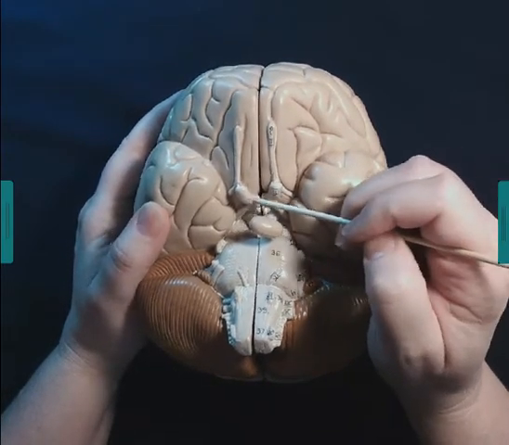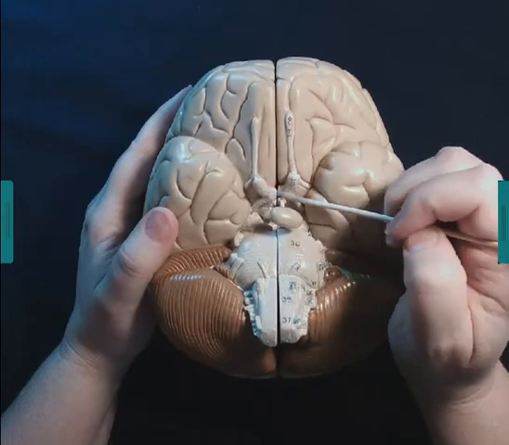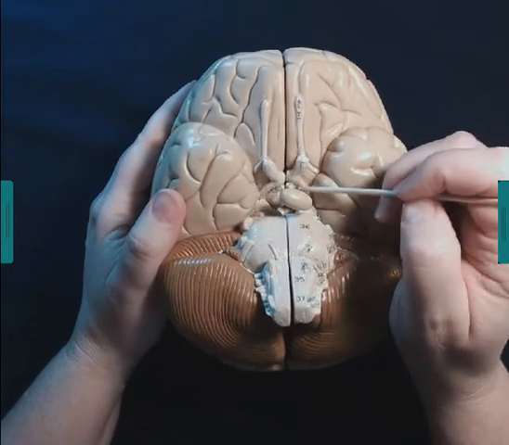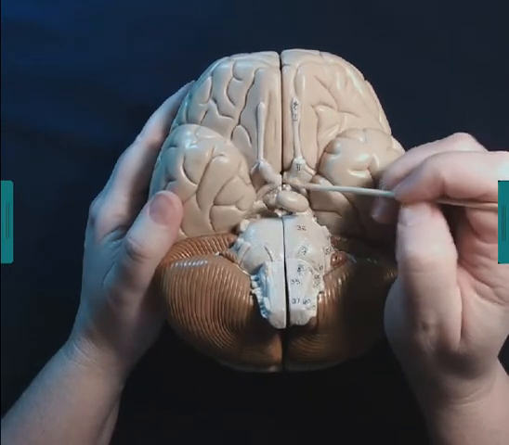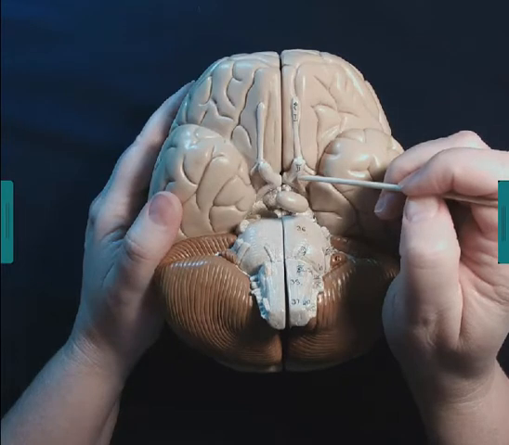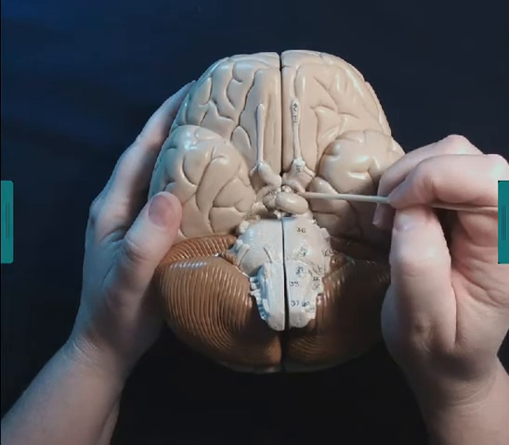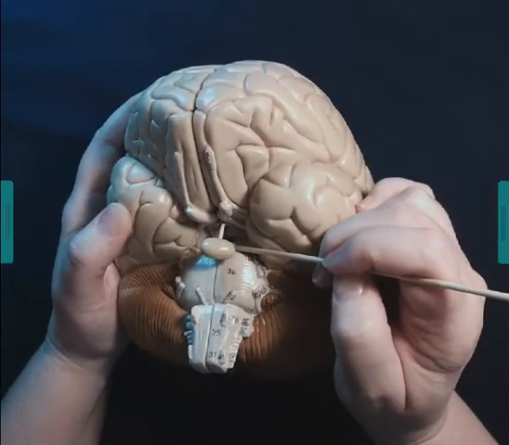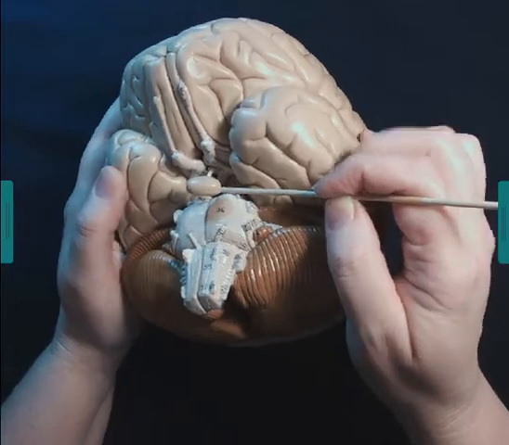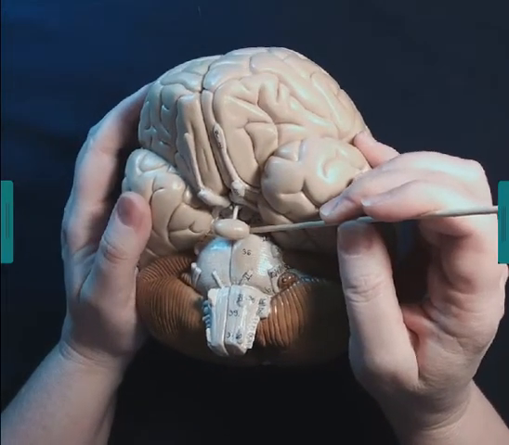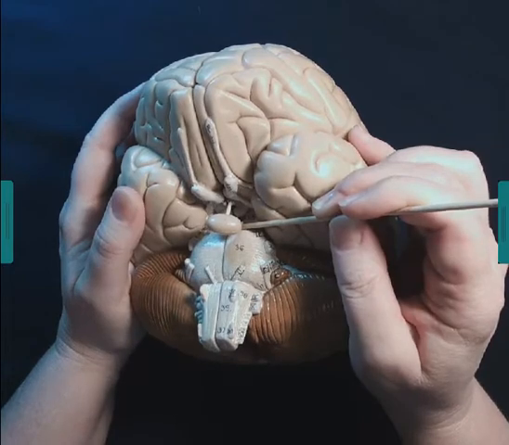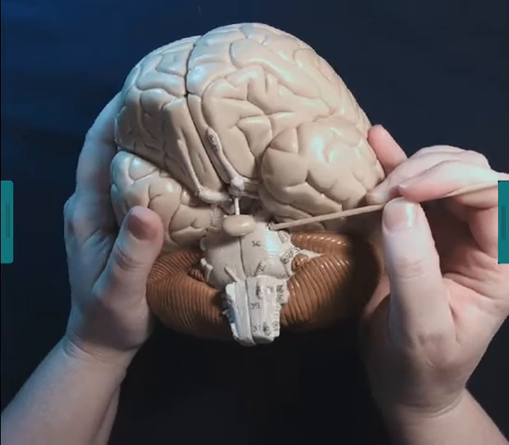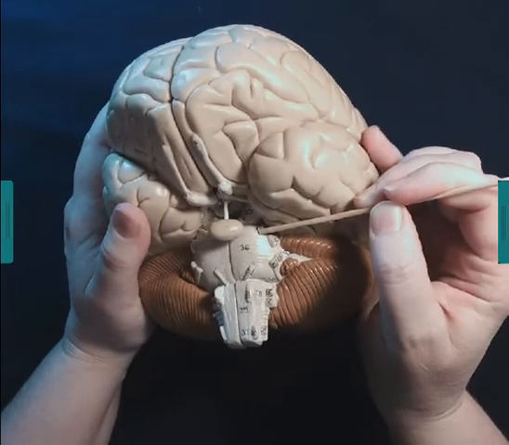The optic nerves cross here at the optic chiasm. So the optic chiasm is an X-shaped structure formed by the crossing of the optic nerves here. And if I tilt, you can see under the pituitary there, under the pituitary is cranial nerve 3, which is the oculomotor nerve. Cranial nerve 4 is on the pons, that's the trochlear nerve.